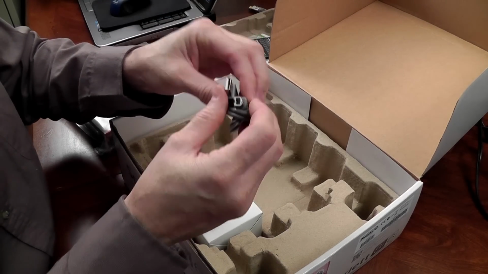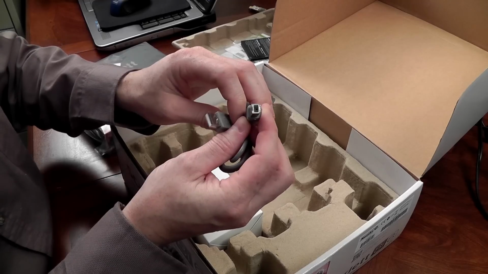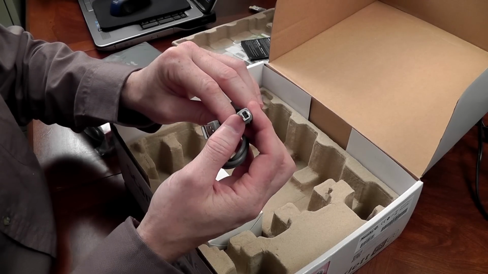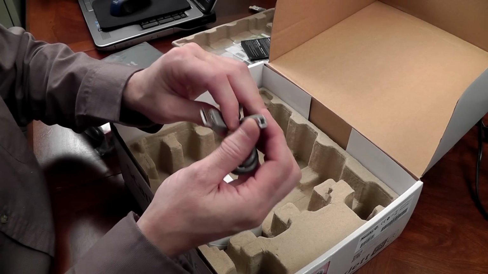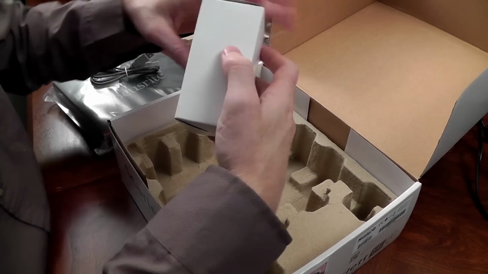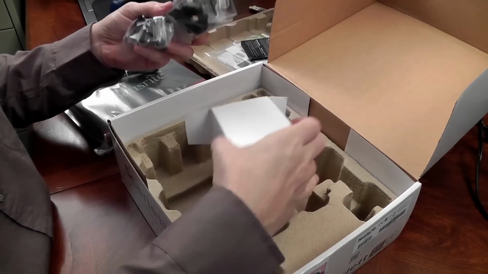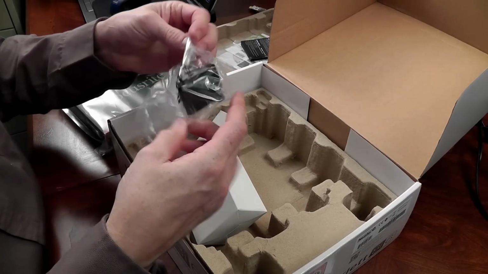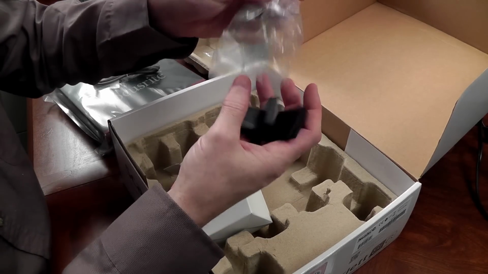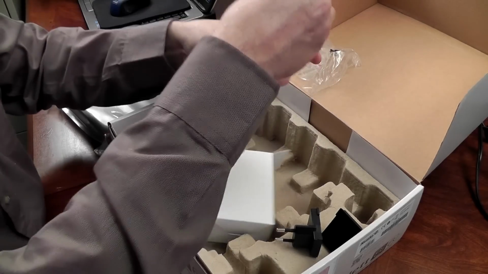And we have our USB interface, so that's what plugs into the back of the interface. This is called a USB 2.0 B connection, and this is called an A connection. And we have, oh yes, I remember seeing one of these before.